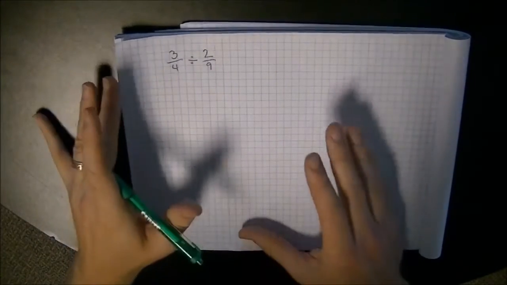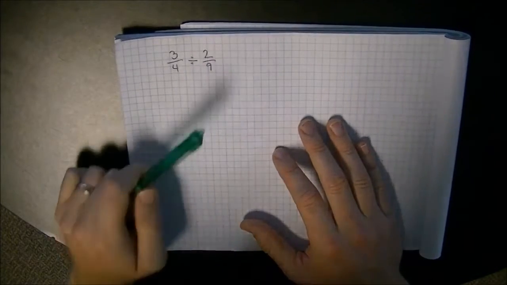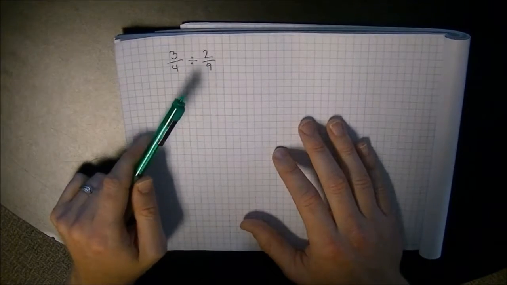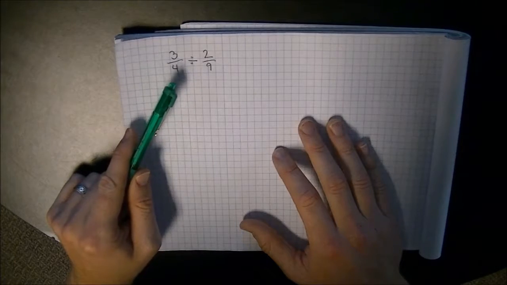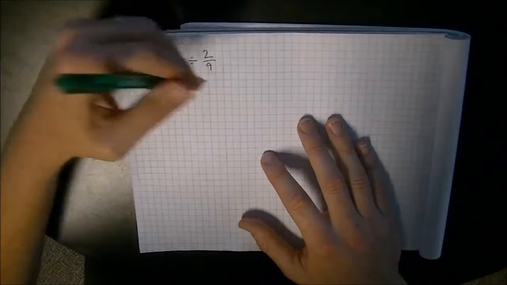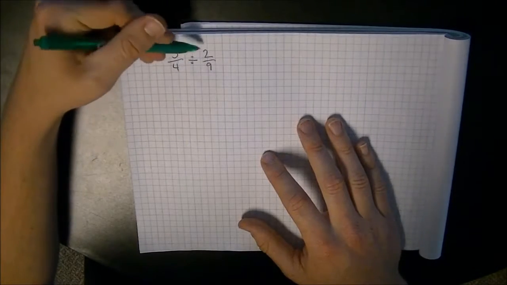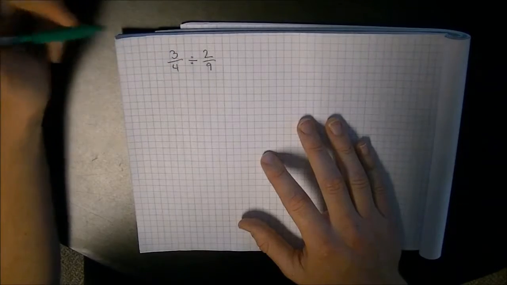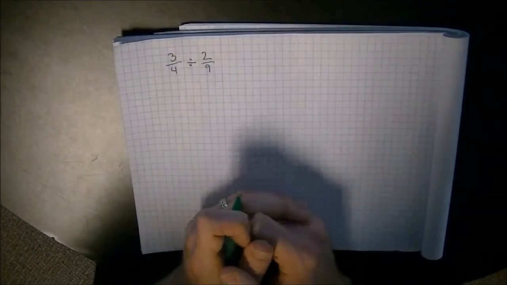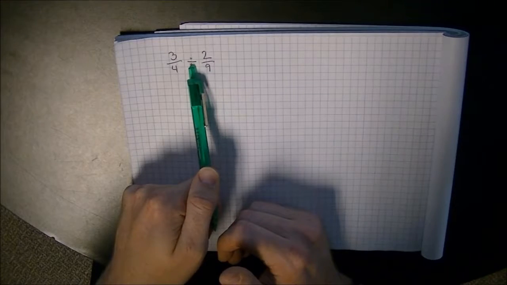Okay, now we've got those numbers 3/4 and 2/9 again, but now I'm going to divide. A common error is that people will look at this and go, oh, I can cancel. There's a 2 here and a 4 here, so I can divide this by 2 and that by 2. That doesn't work here, because this is not a multiplication symbol, it's a division symbol.